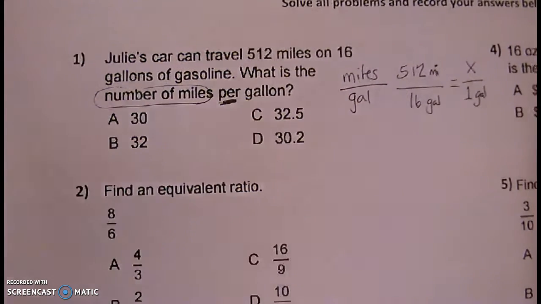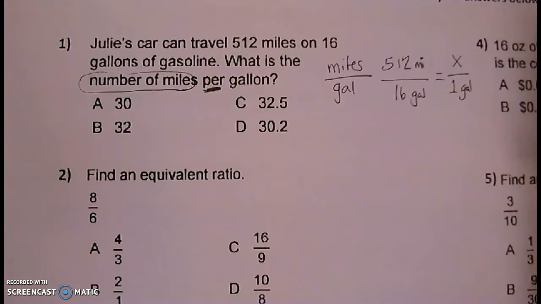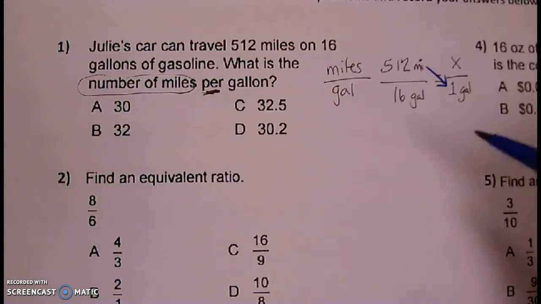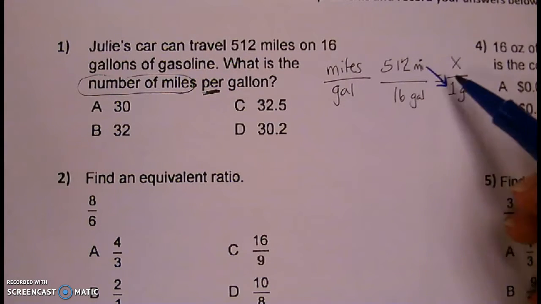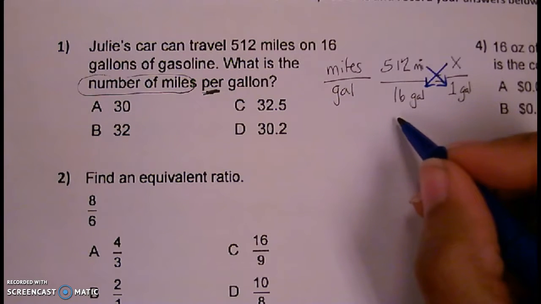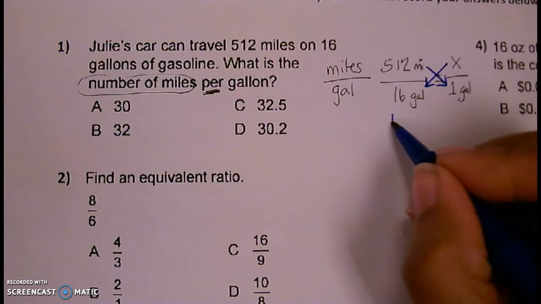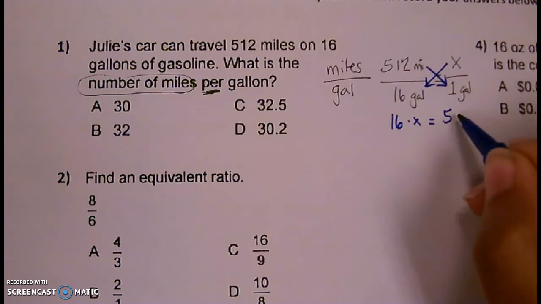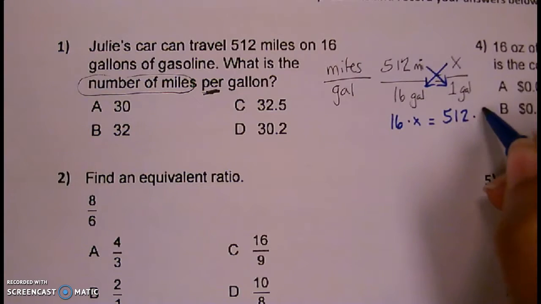Okay? Now that we have this set up, we're going to go ahead and solve it out. So using the crisscross method, we're going to multiply these two numbers, and we're going to multiply these two numbers. So our setup will look like this. 16 times x equals 512 times 1.